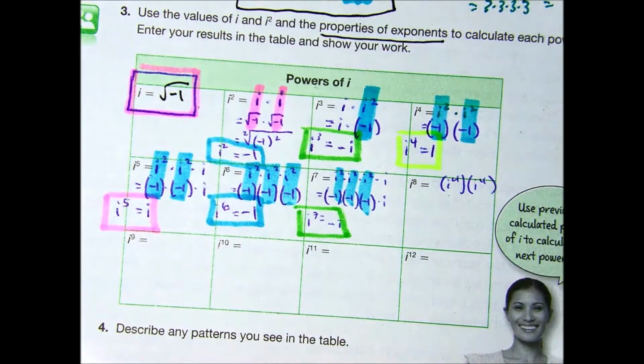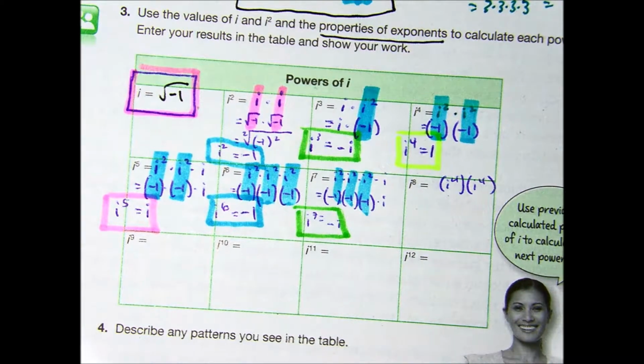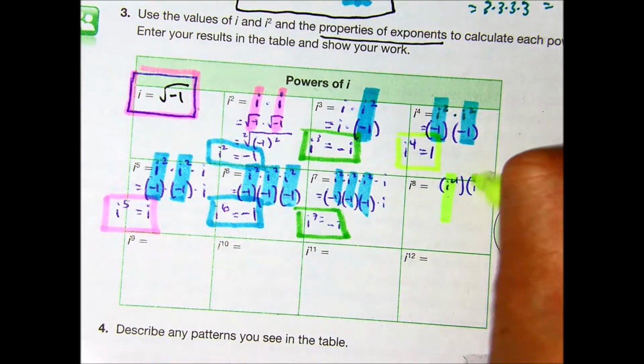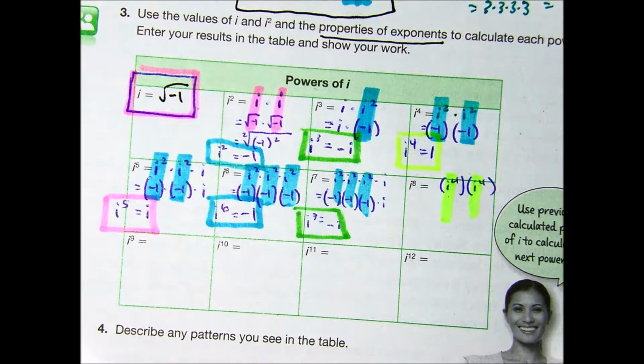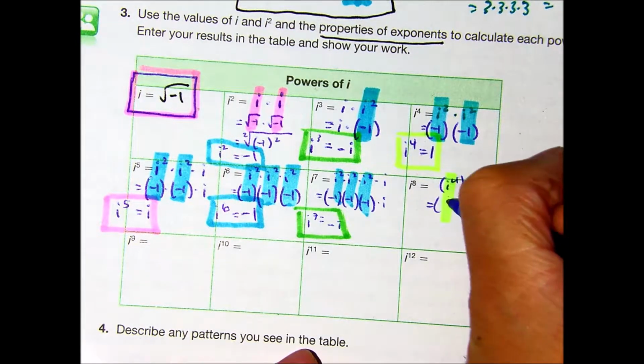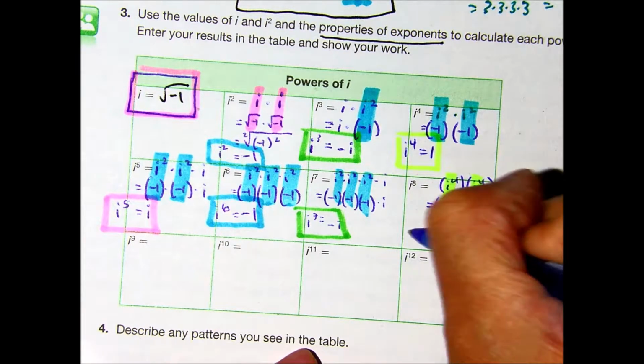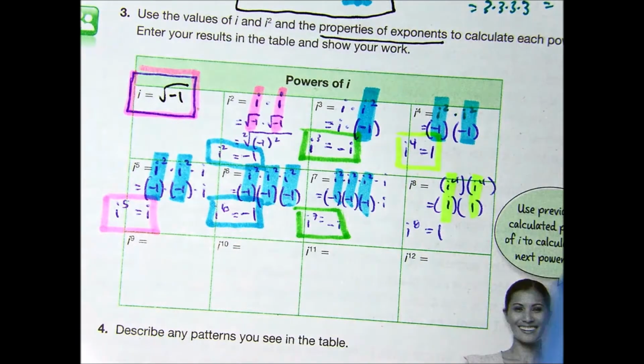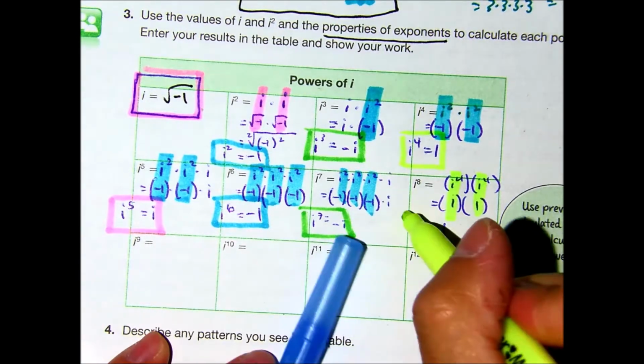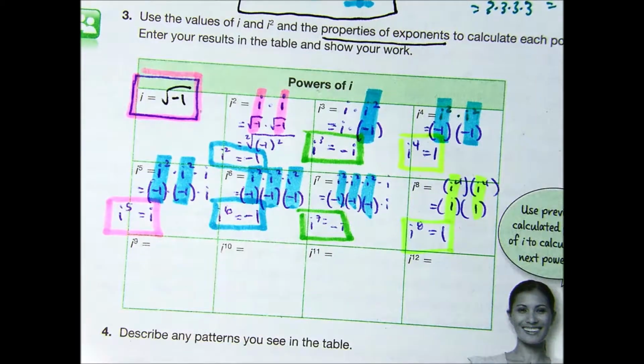And 1 times 1 is? 1. So i to the 8th power is equal to 1. We're on a hot streak here. Let's keep going. Joe! i to the 9th.